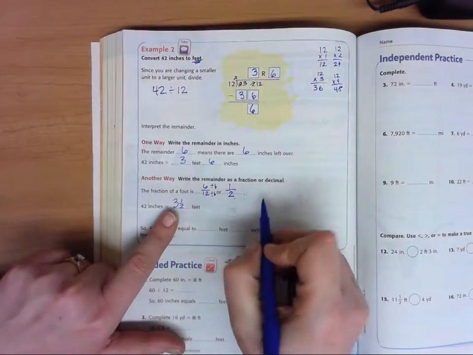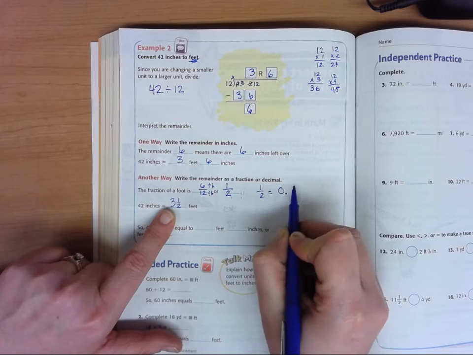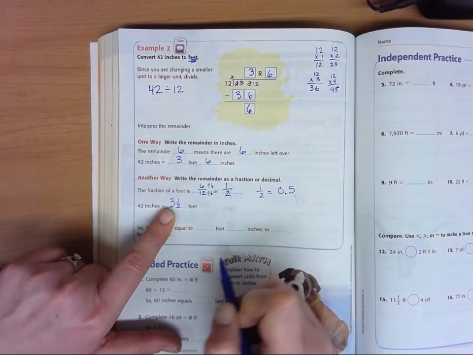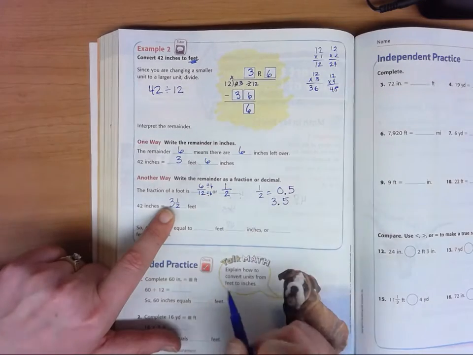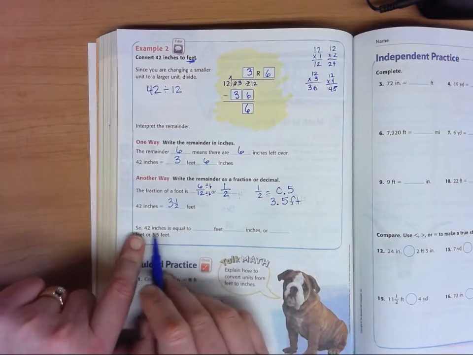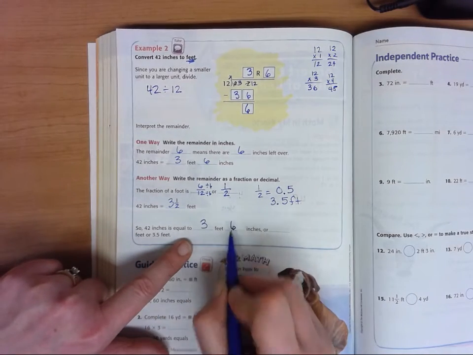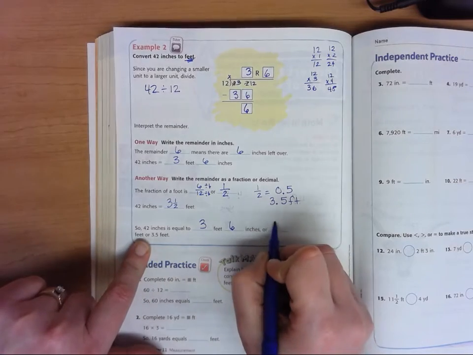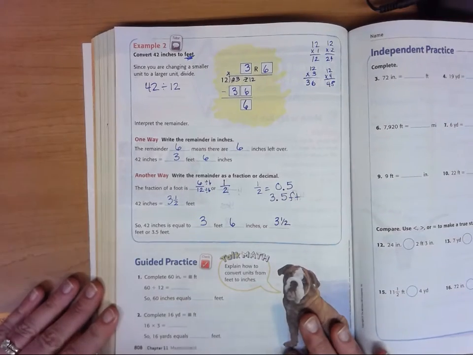Now we also know that 1/2 can be written as a decimal of 5/10, 0.5. So that would be 3.5, or 3 5/10 feet, as a decimal. So 42 inches is 3 feet 6 inches, or 3.5 feet, or 3 5/10 feet.